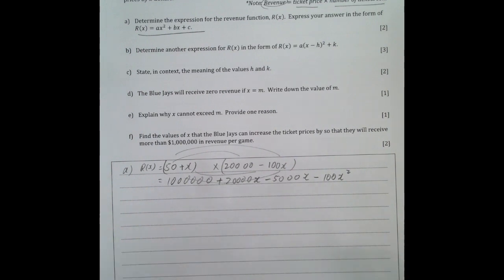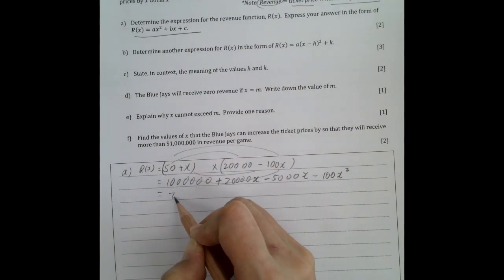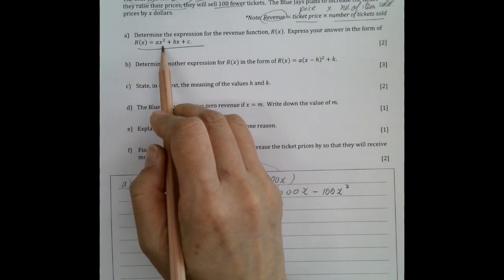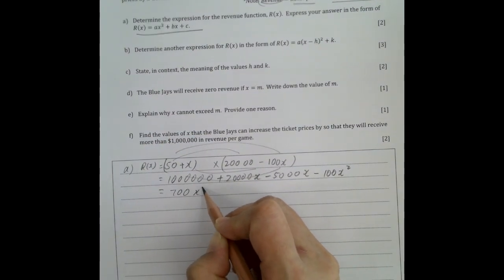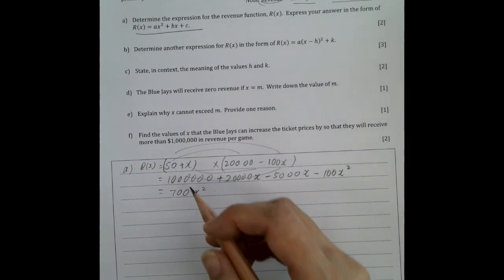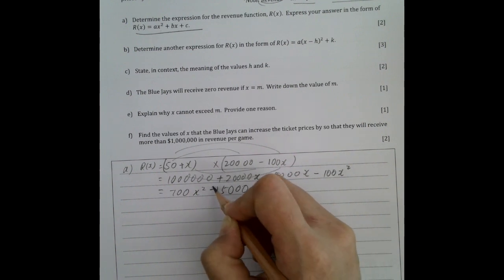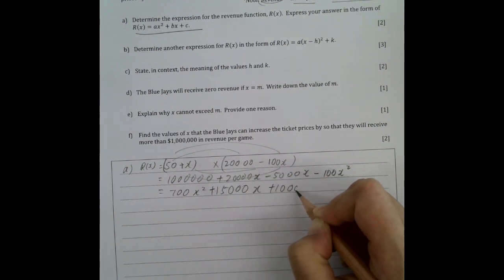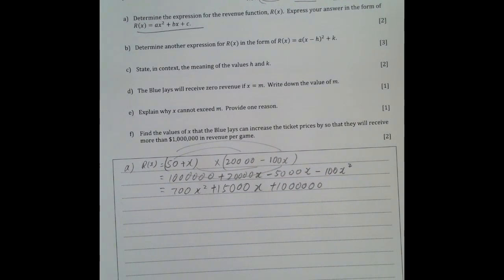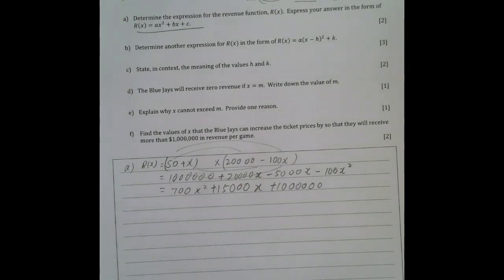So this is what we got there. Then rearranging it, we have the formula to go with the question: minus 100x squared plus 1,950x plus a big number there.